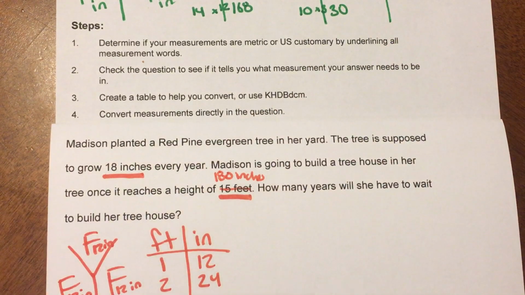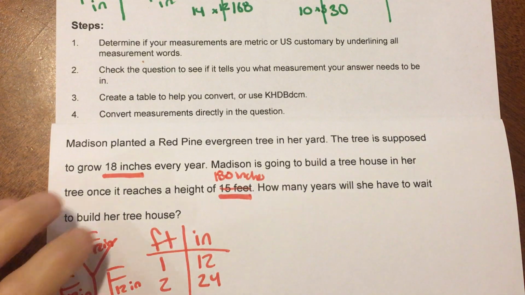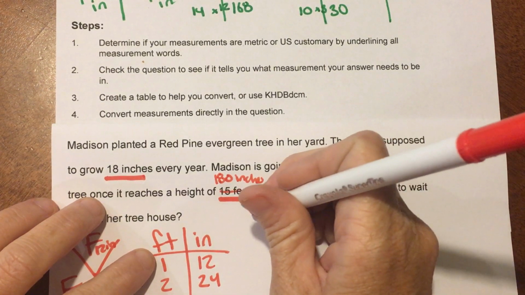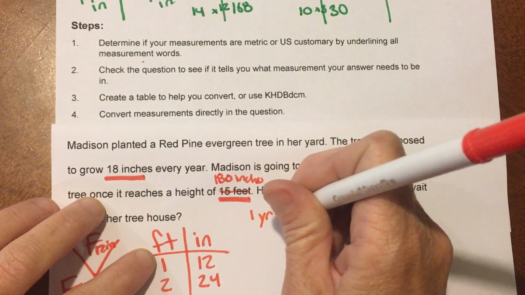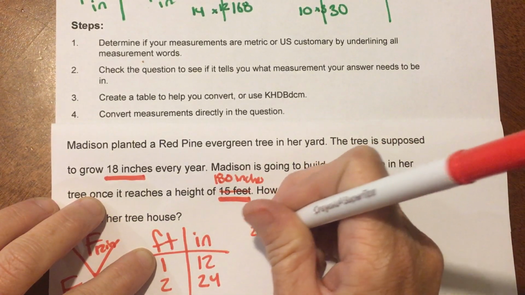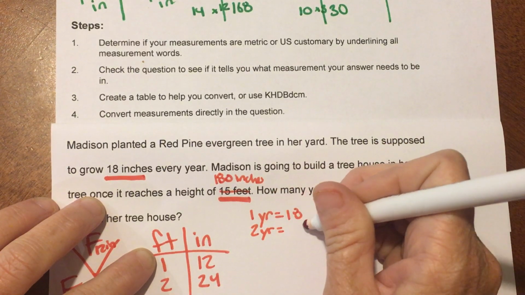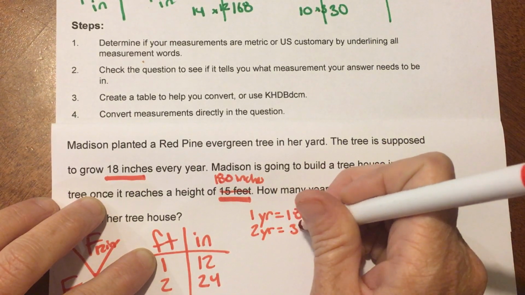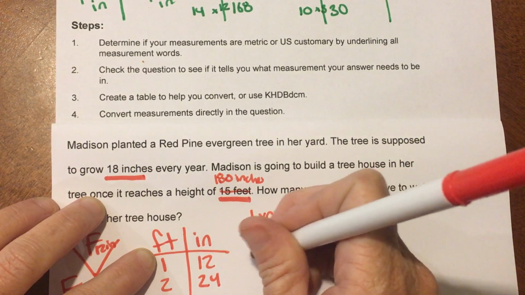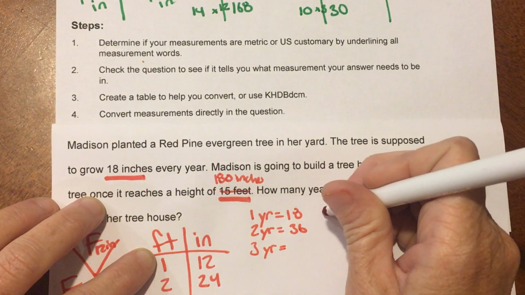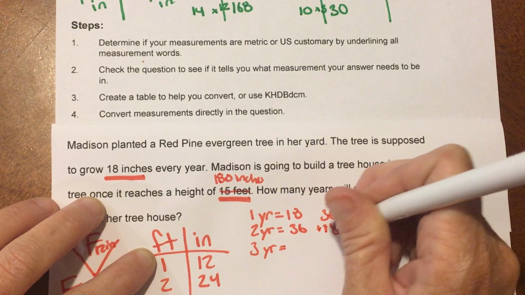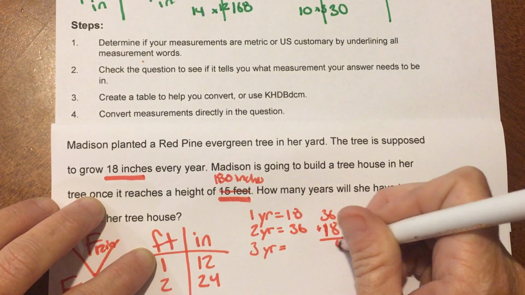Okay, so now let's see what this says. So now her tree is going to grow 18 inches every year. She needs to wait for it to be 180 inches to build her treehouse. How many years is that going to take her? Well, there's lots of different ways we could solve this. I might just kind of write it out. 1 year, she's going to get 18 inches. 2 years, well, she'll get another 18. So 18 plus 18 is 36. 3 years, it's going to grow another 18. So we could say, what's 18 now? Well, I'm getting 54.